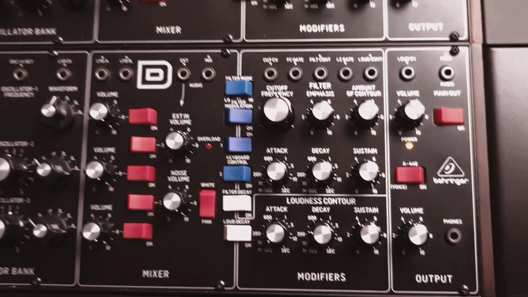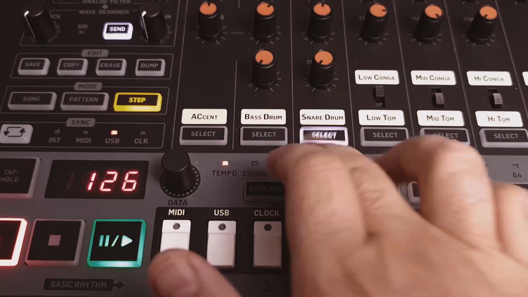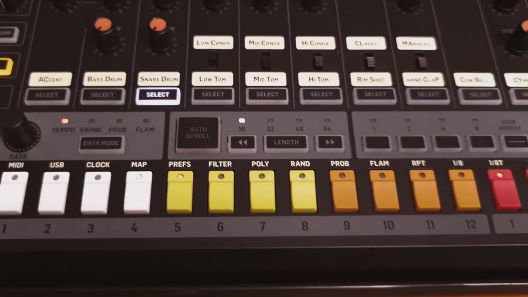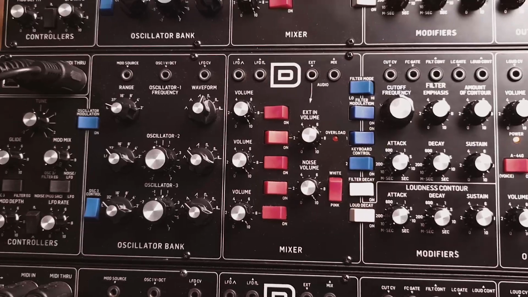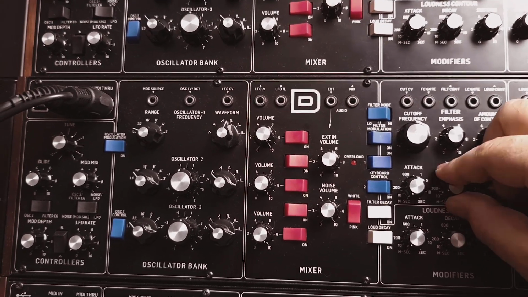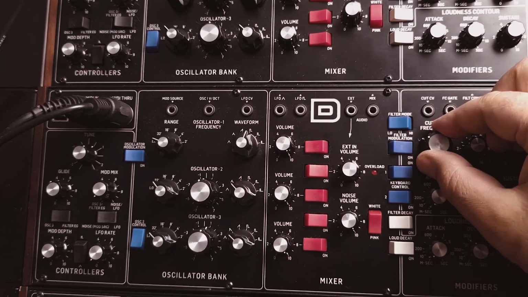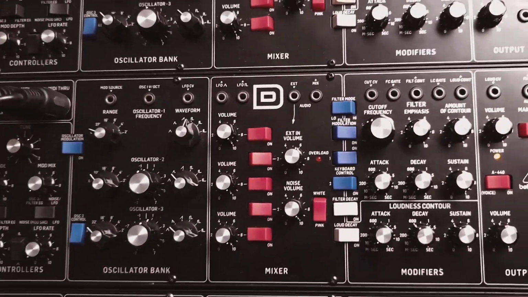There's not much else to say. I'm gonna go back to the RD-8 now, and I'll try to add a snare sound, and this is how that sounds like. Going back to synth, also this one can be changed. That's it.